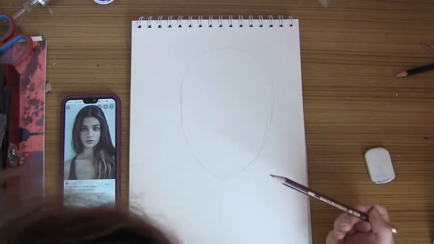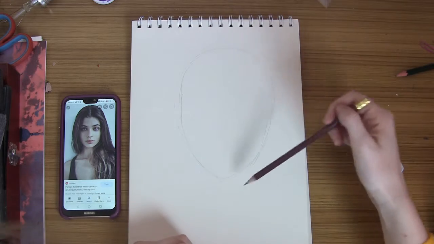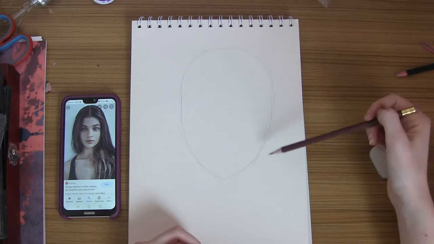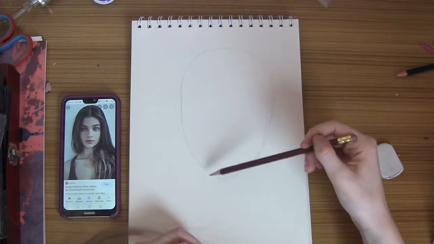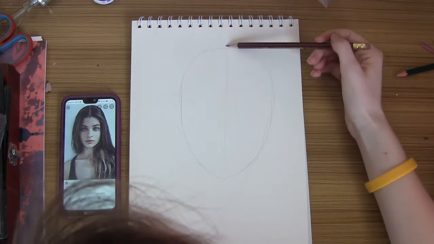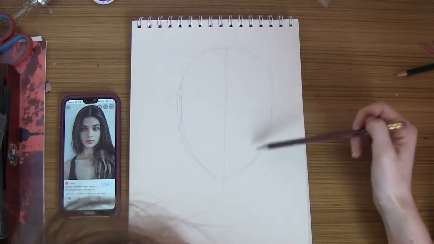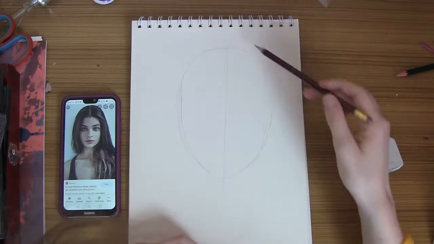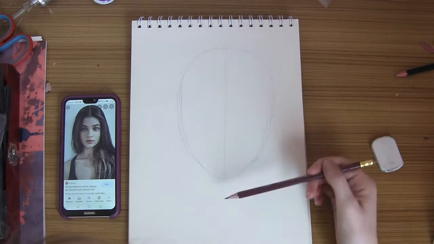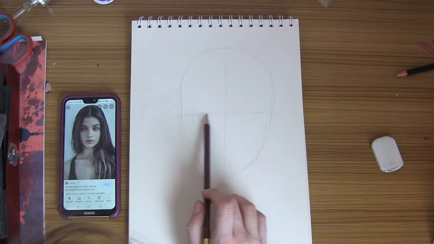Now there are several different ways to draw a face map, but this is the way that I normally do it. If you start with an egg shape, rounder at the top and then coming down into a rounded point for the chin, then split it in half. It's okay if it's not quite exact because I always change the shape of the upside down egg as I go. So split it in half vertically, and then split it about in half horizontally as well.